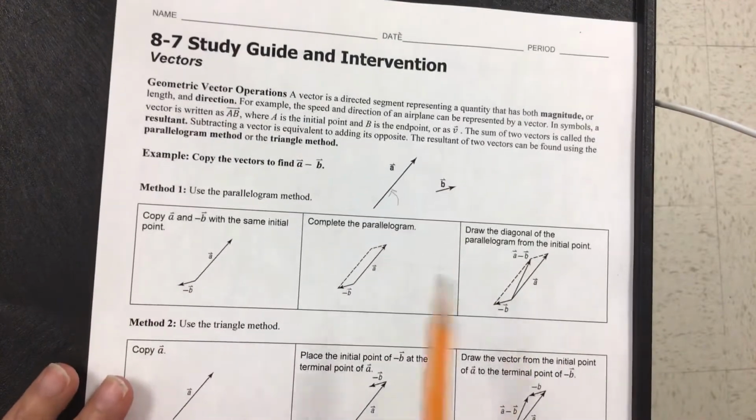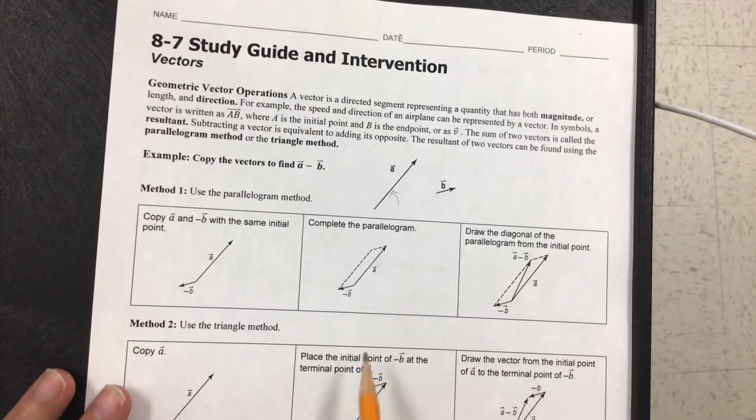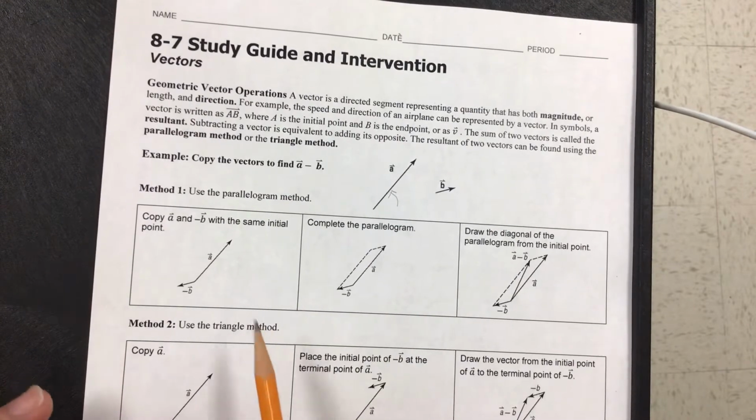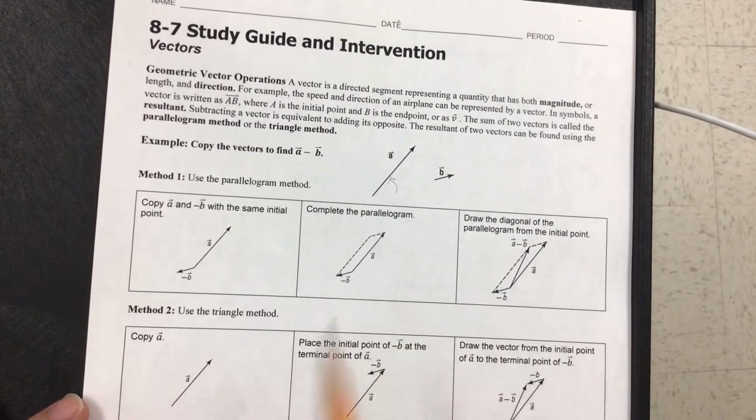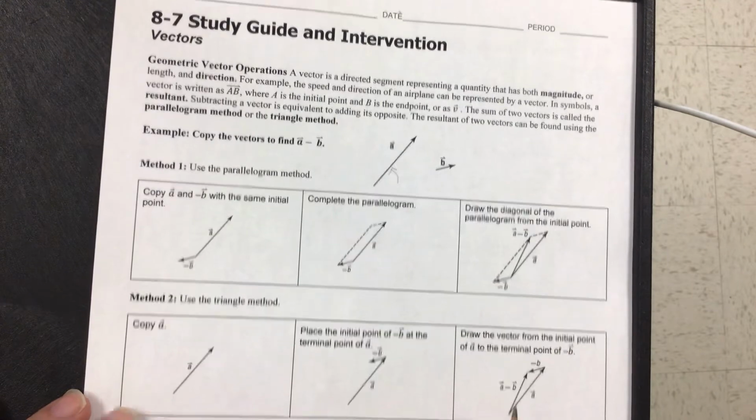There are two methods to finding the composition of vectors. That's when you add them or subtract them. I like the parallelogram method, so that's what I'm going to show you today.